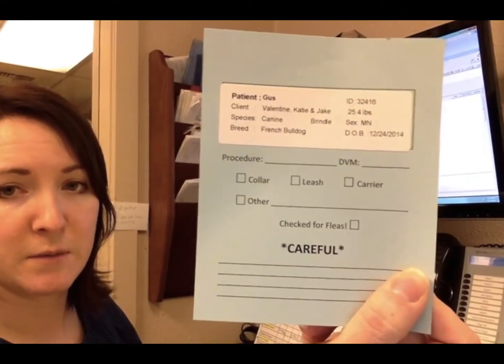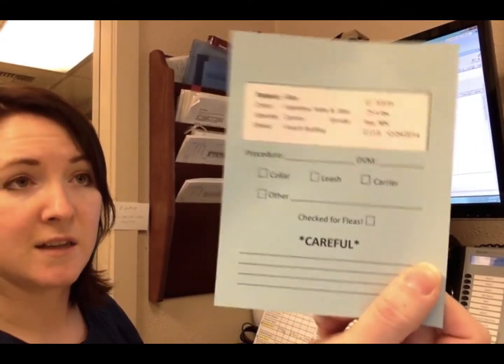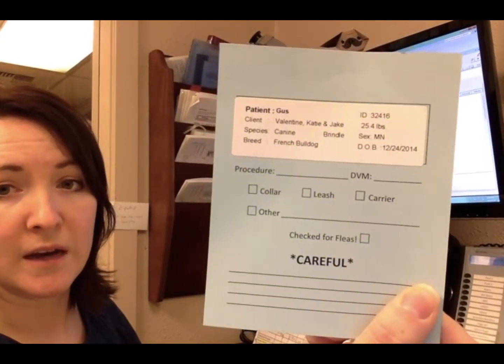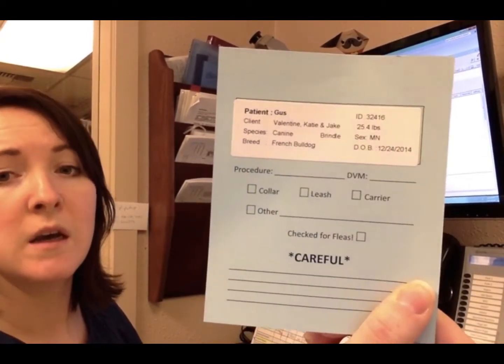So we have his information up at the top. His name is Gus. It has his ID, his last name, and all of his signalment. So it has his species, his breed, his coat color, sex, things like that.